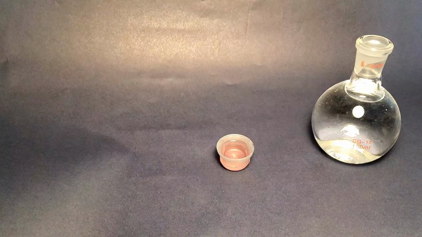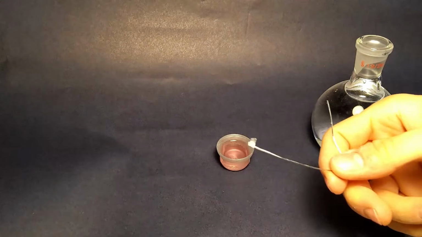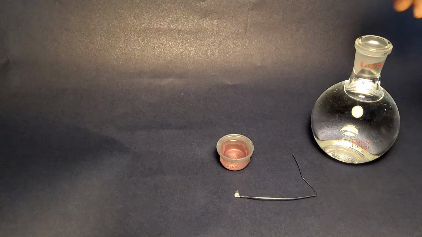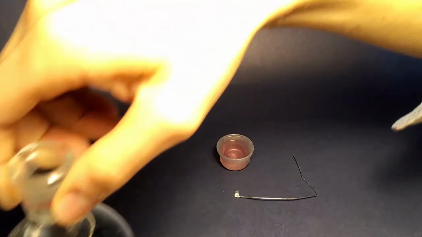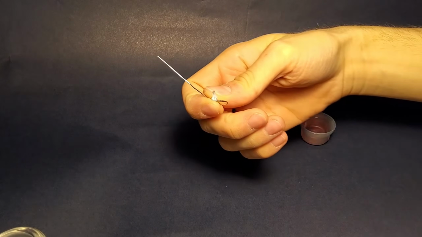For this we need some ethanol and some distilled water that you can see on the right. So I fixed the crystal to a metal wire using some super glue, so that I can move it around and fix it in place. And to make our crystal thinner, I'm going to dip it inside the solution.